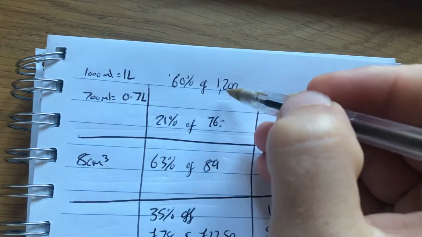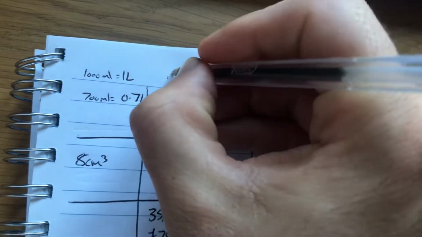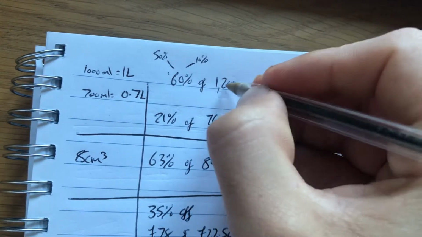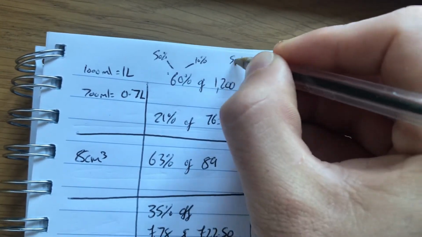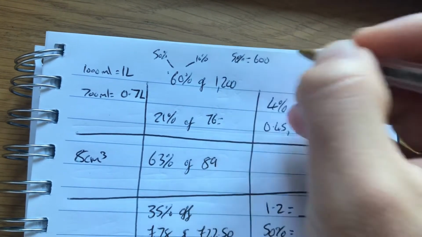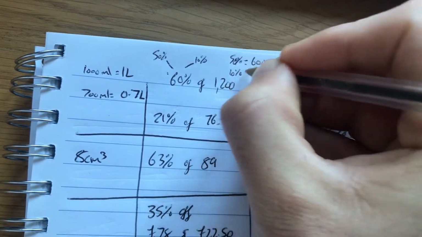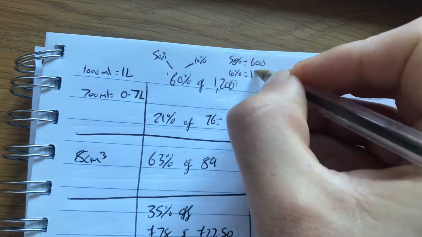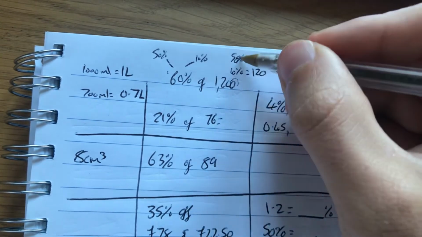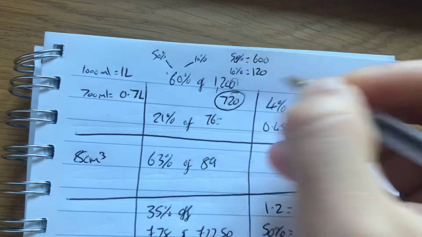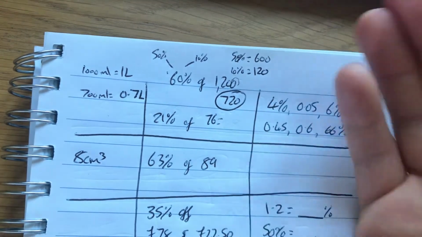This one here, 6% of 1,200. Well, we can find 50% and 10%. So 50% of that is half, isn't it? So that's 600. 10%, if we divide by 10, is 120. So the answer there, you just add these up, 720. So even though the number looked really big, it's quite a simple one to do.